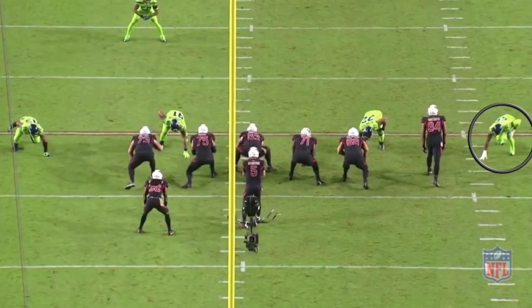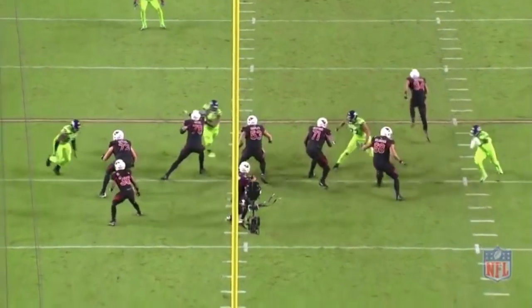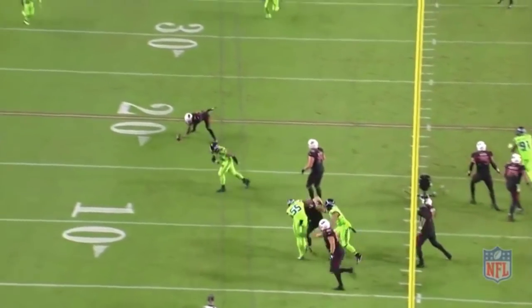Clark is in a wide 9 versus Vlad here. He does a good job outflanking him with his speed with the left hand stab, right hand rip to run the elbow to get the quarterback hurry again.